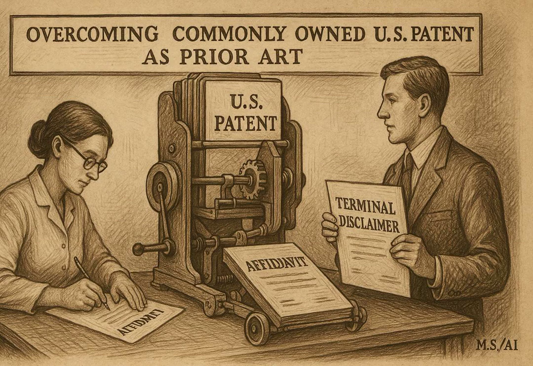In it, you, the applicant or owner, agree that if the current application issues as a patent, its term will end or terminate on the same date as the earlier commonly owned patent or application that the examiner cited. So you're basically linking the expiration dates.